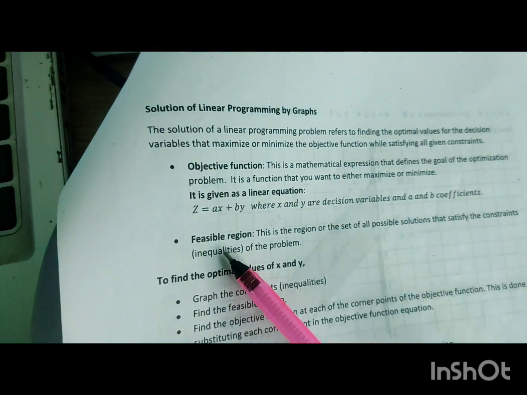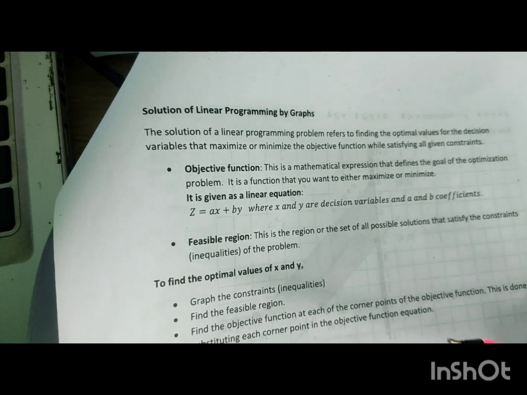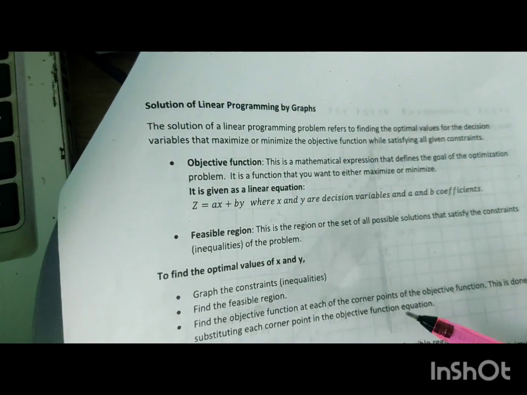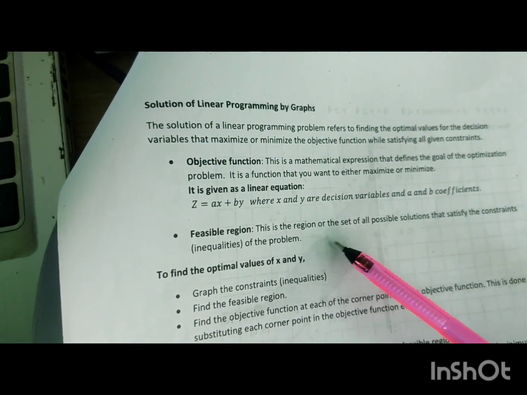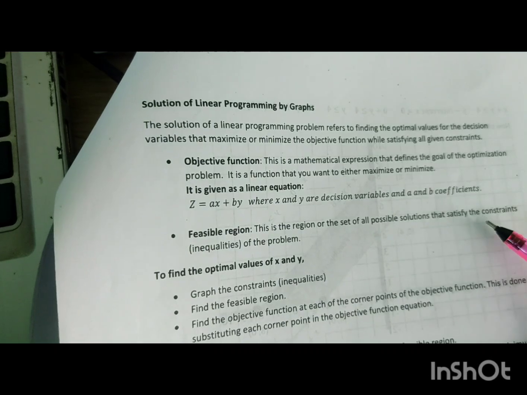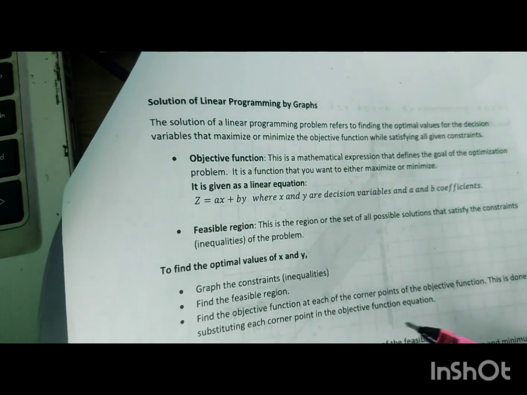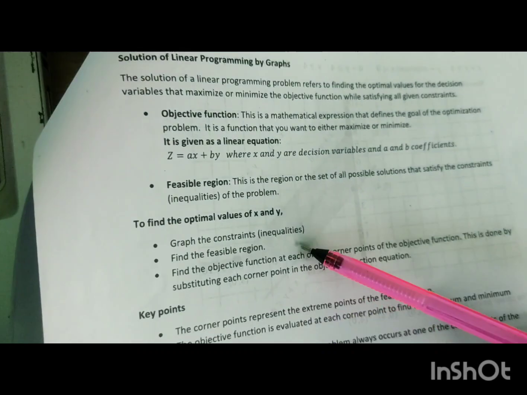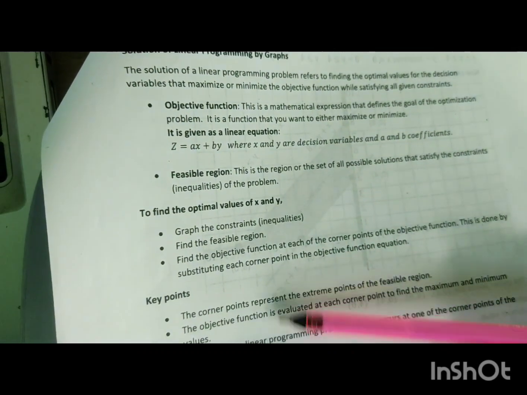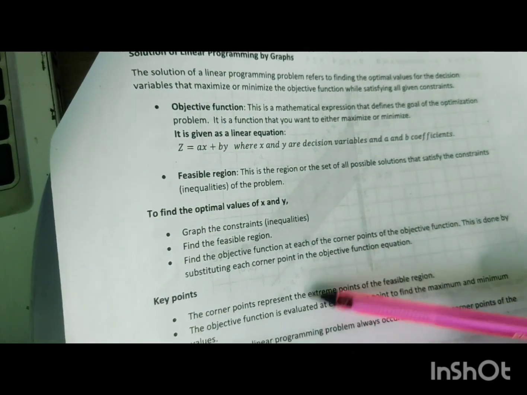Again, there's something called the feasible region. This feasible region is found in the graph. We say that it's the region, or the set of all possible solutions, that satisfy the constraints of the problem. So actually there are a lot of steps here that you can follow in order to understand what's going on.